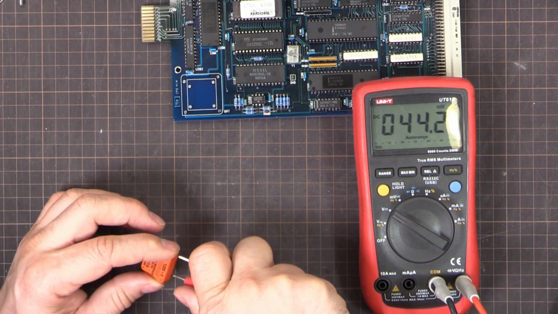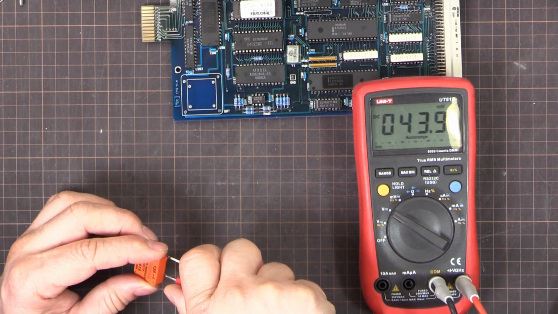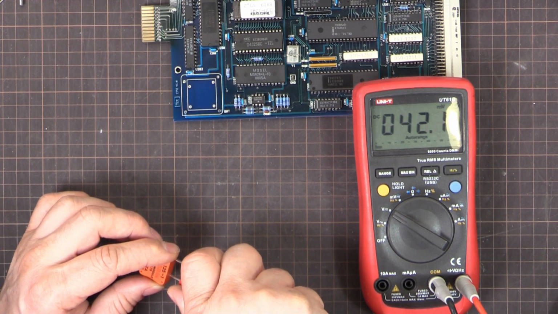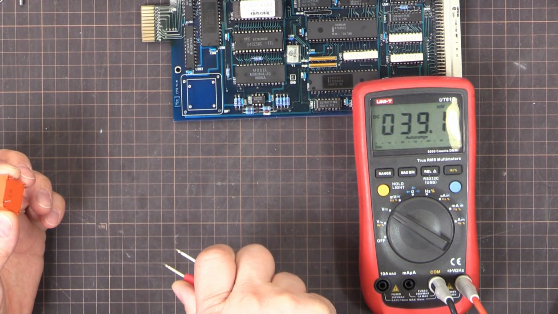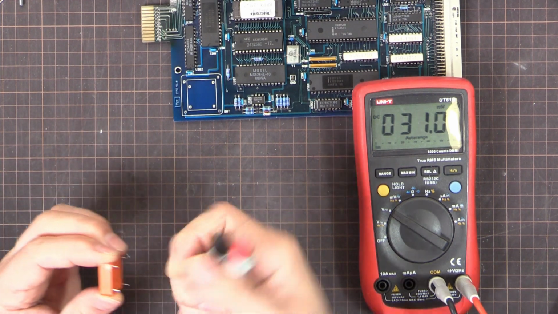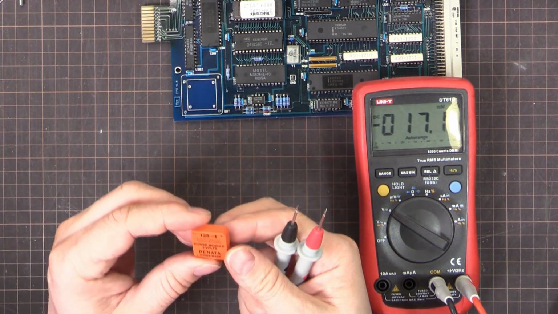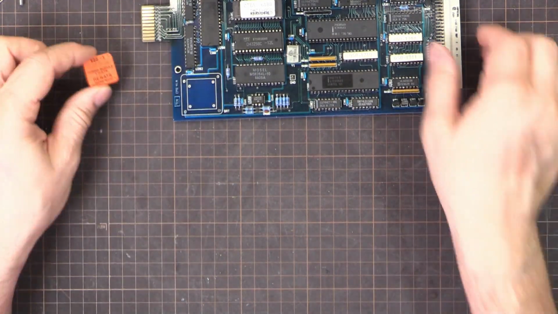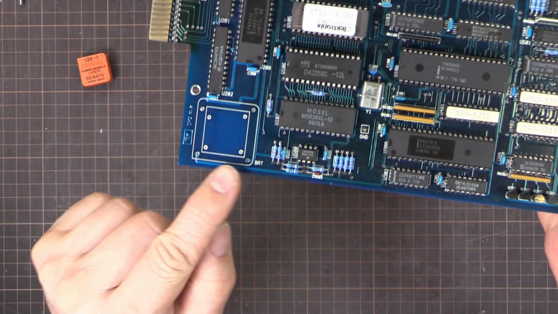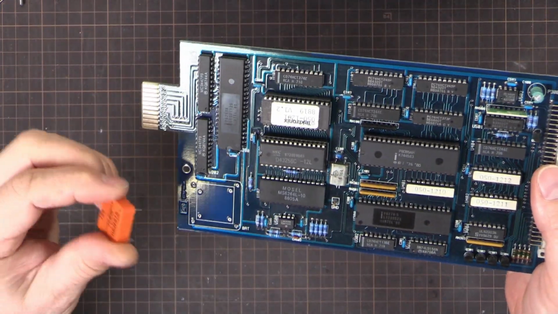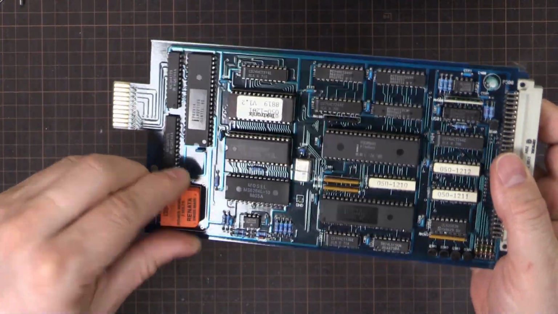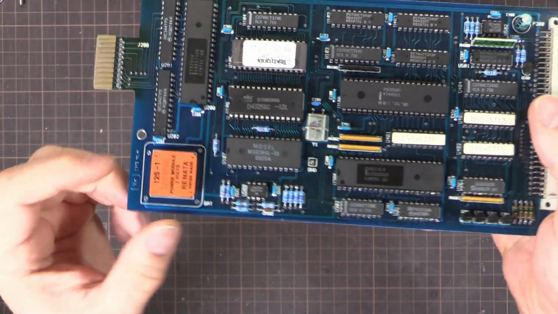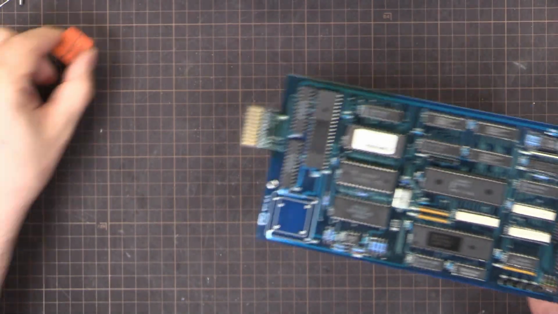Huh. Absolutely nothing. Yeah, nothing. 42 millivolts. Not much more than just the floating voltage when I'm waving these things around. So that is as dead as it gets. That will need to be replaced. And it looks like we've got a larger footprint area. I think it goes that way. So we've got the larger footprint area there, which is nice. I've got a bit of wiggle room to play with. So we'll make a new one of those, and that will go in there.